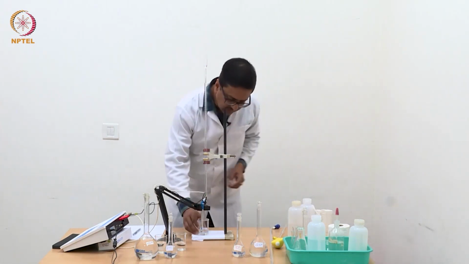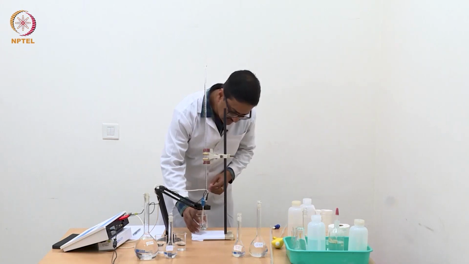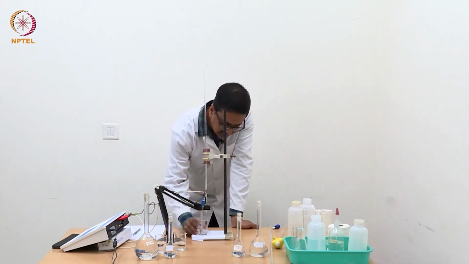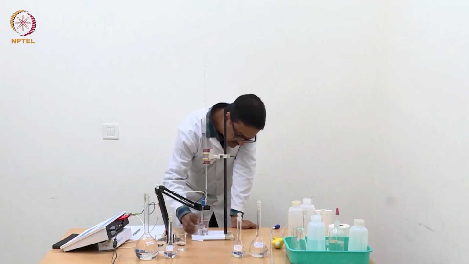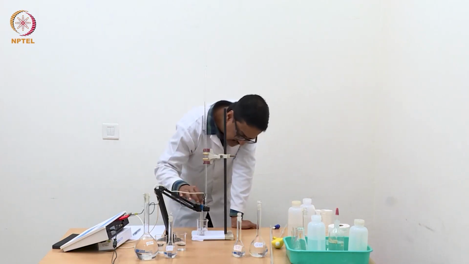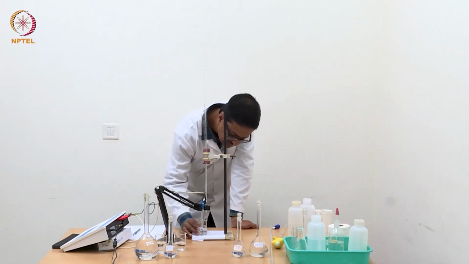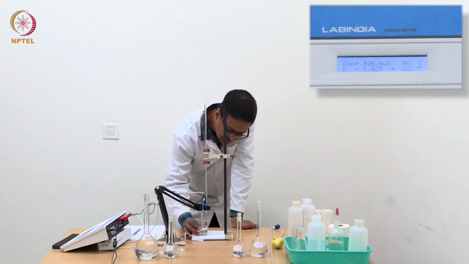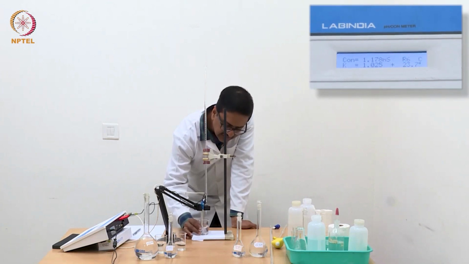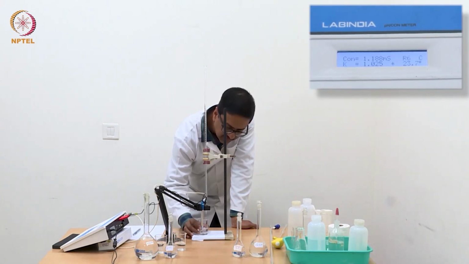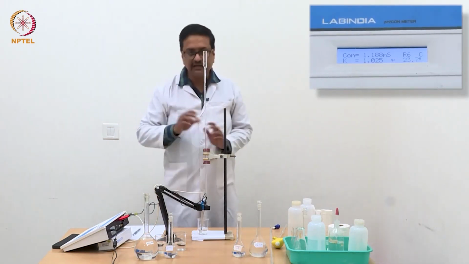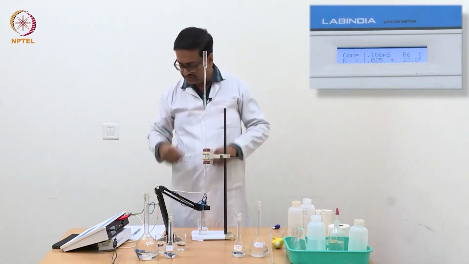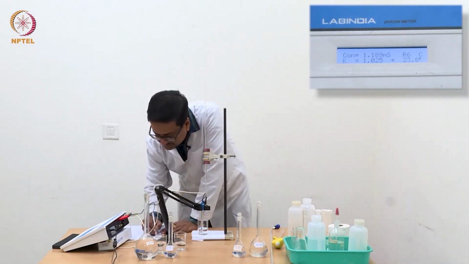See here, what is happening is the number of H plus ions is getting reduced. As a result, the conductance of the solution decreases, because H plus ion conducts electricity significantly more than any other ions that you know of, and we have discussed in the theory class why that happens.